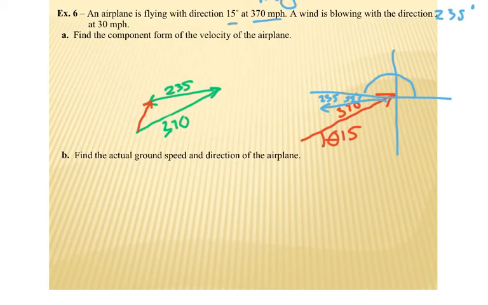So to find this red vector first, I'm going to do the magnitude, which is 370, and that's going to be times the cosine of 15, and then 370 times the sine of 15.